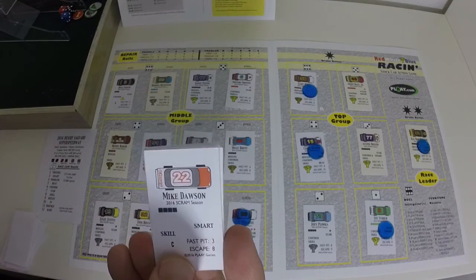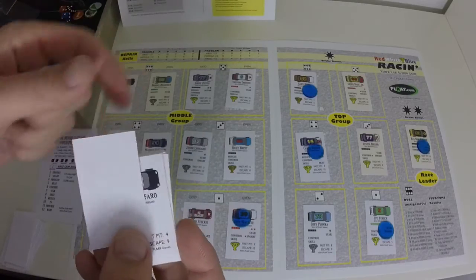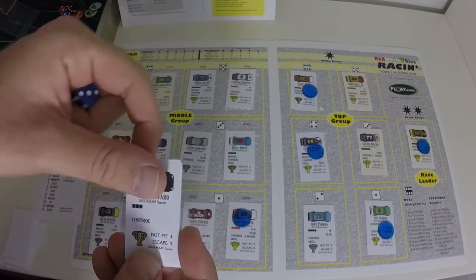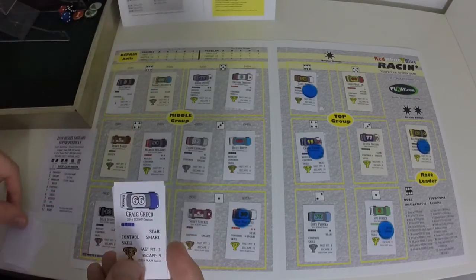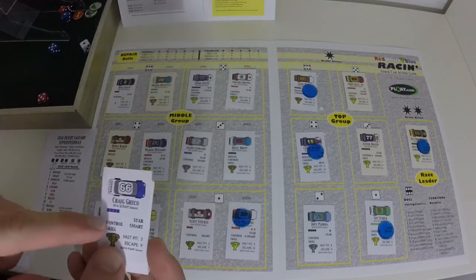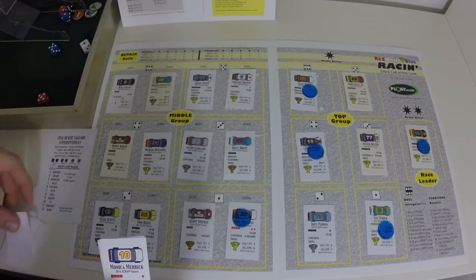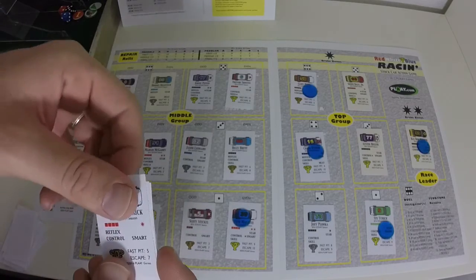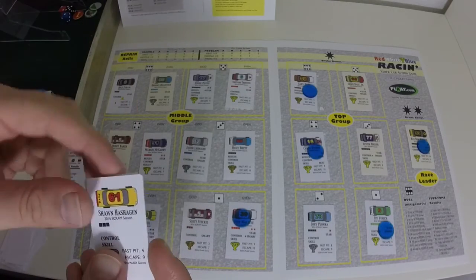Mike Dawson with what looks to be the Home Depot car does not have a star attribute there, nor does Chuck Tufaro. And Craig Greco does, though. Let's check him out here. 5, he has a 4 gas pedal. Does not make that check there. Monica Merrick. Dang it, Monica, you gotta be a star here.